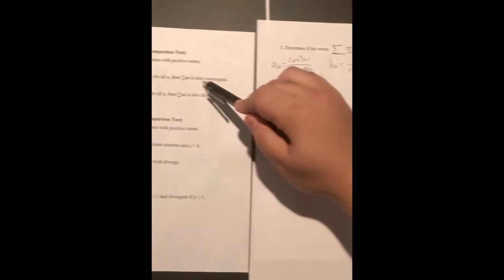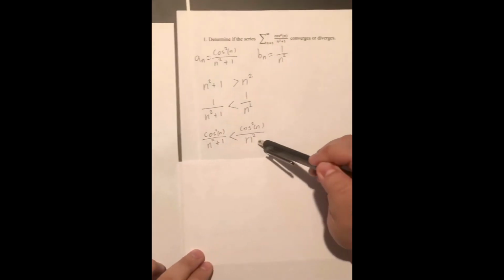So now we need to look at the direct comparison test and see this first one. If series bn is convergent and an is less than or equal to bn for all n, then series an is also convergent. So now we know that bn is greater than an.